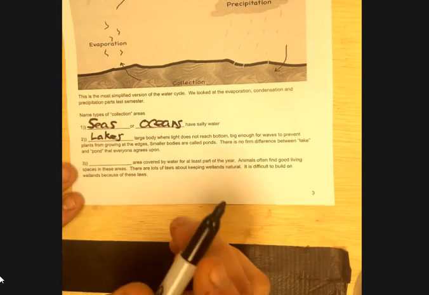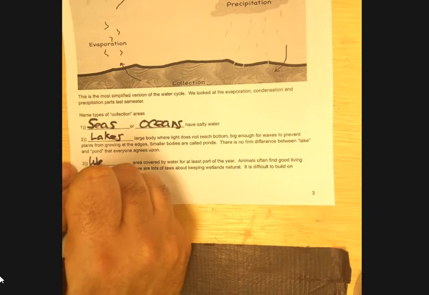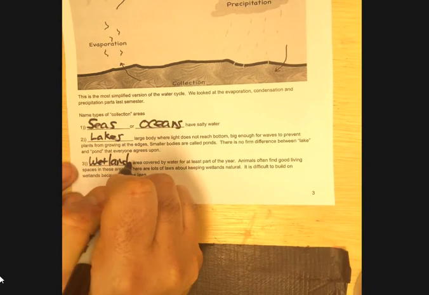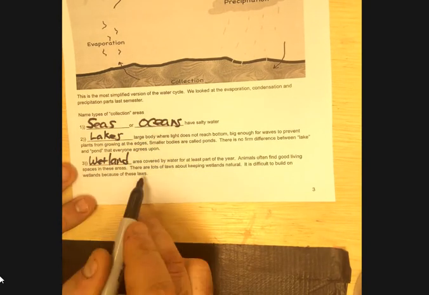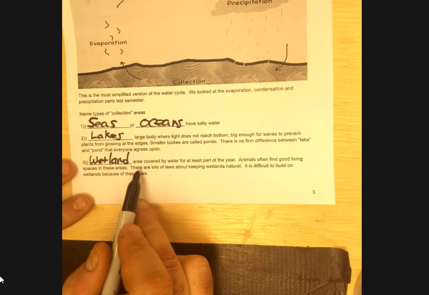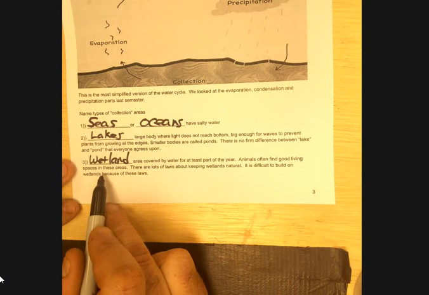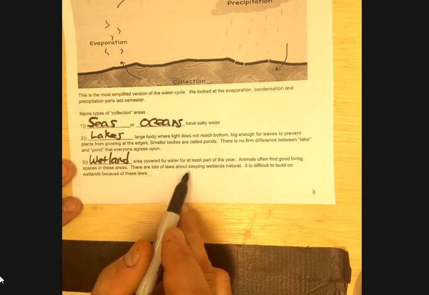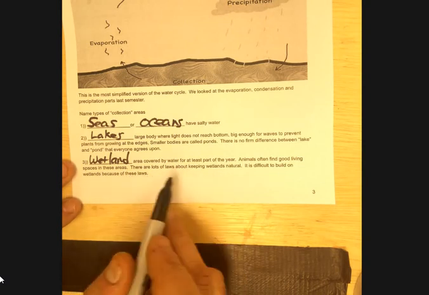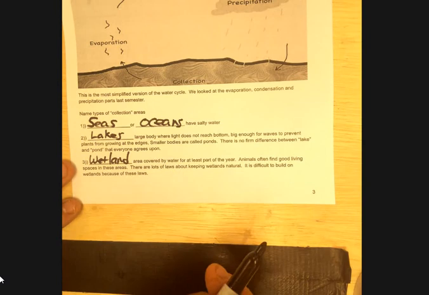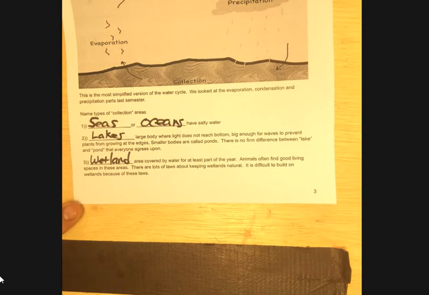Let's see here. Wetlands are something that you will hear about in the news. That is an area covered by water for at least part of the year. Animals often find good living spaces in these areas. There are lots of laws about keeping wetlands natural. It's difficult to build on wetlands because of these laws. And so you'll see this topic brought up in the news once in a while when somebody wants to develop a wetland, or when people want to pass new laws to have stricter controls, stricter protections on wetlands.